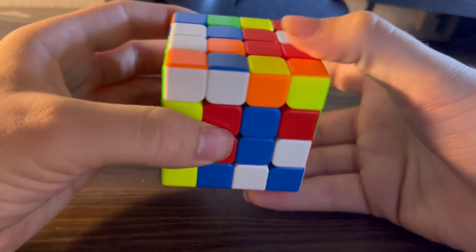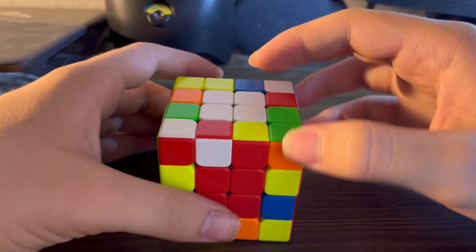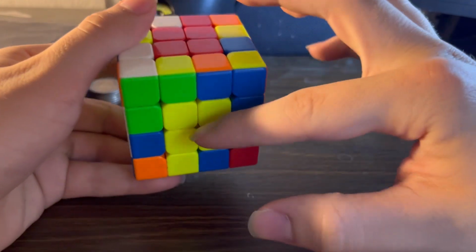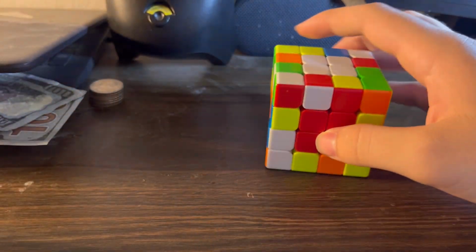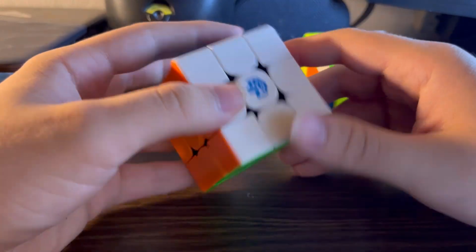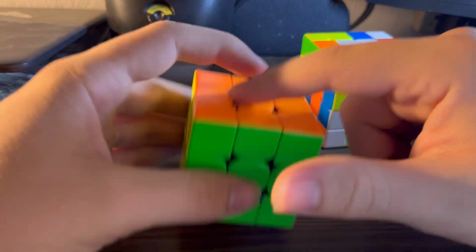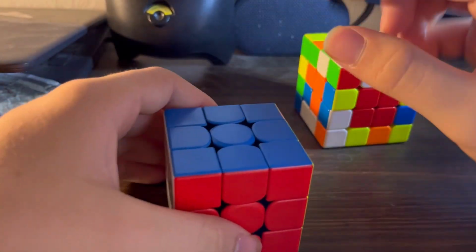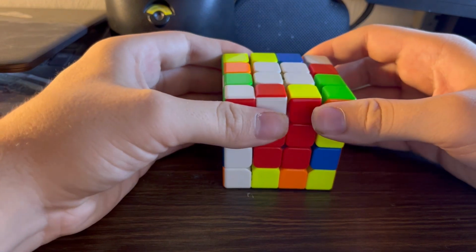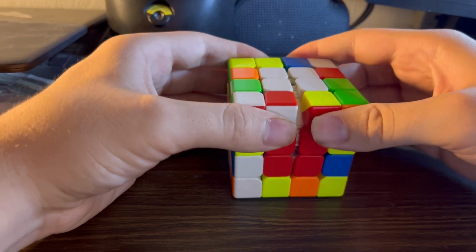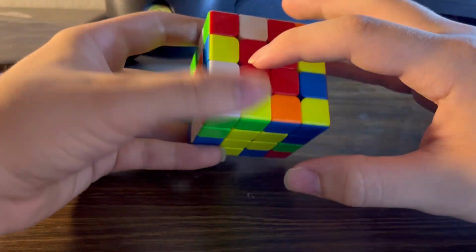So now we just have to do that. And now this is a little bit of the complicated part. We have white, red, yellow. Now if you've been cubing for a decent amount of time, you'll know that white is opposite of yellow, red is opposite of orange, and green is opposite of blue. Unless you have some weird color scheme on your cube, it'll be different. But on most color schemes, white, red, green.